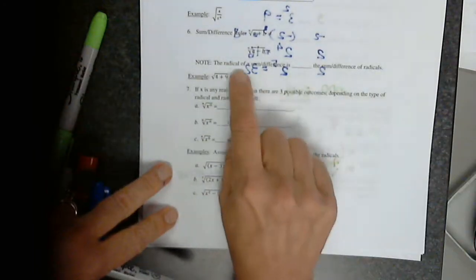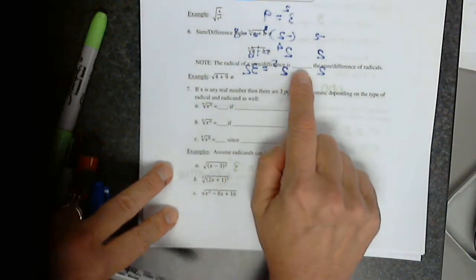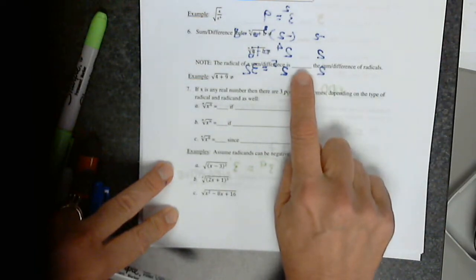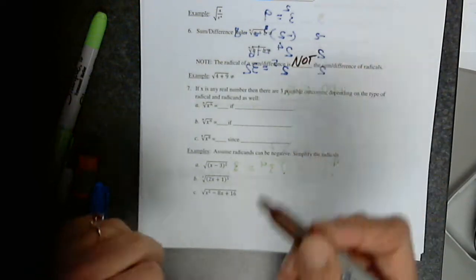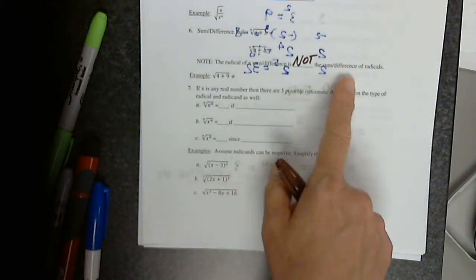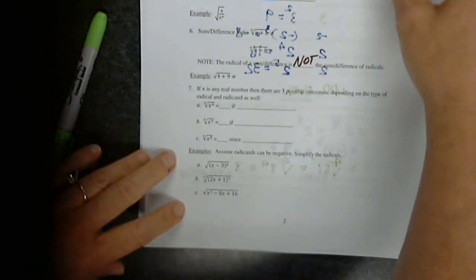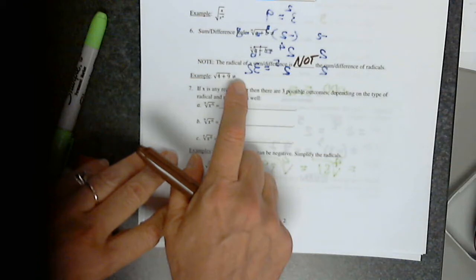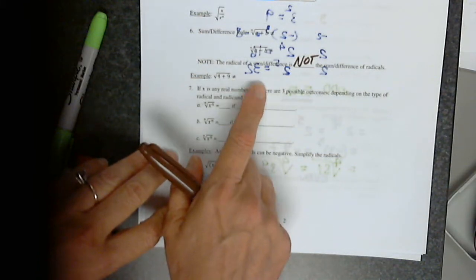So the radical of a sum or difference is the sum or difference of radicals. Not. That's the key word. Not. The radical of a sum is not the sum of radicals. The radical of a difference is not the difference of radicals. Perfect. So the example, the square root of 4 plus 9, what would you say? It does not equal the square root of 4 plus the square root of 9. It does not. Very good.